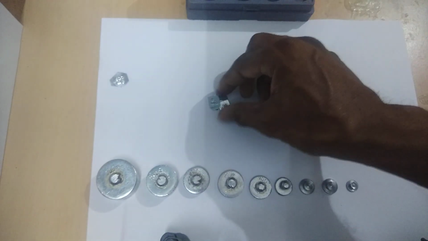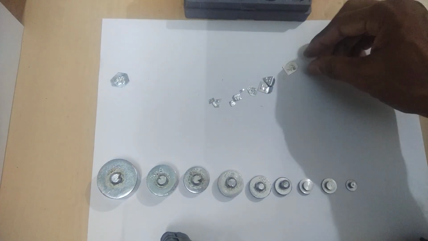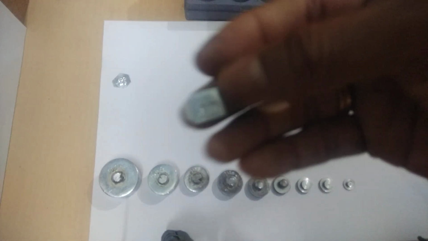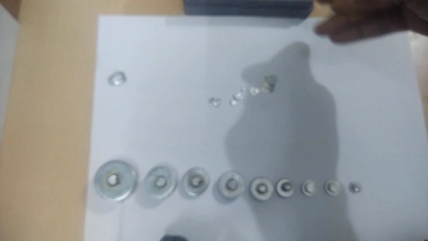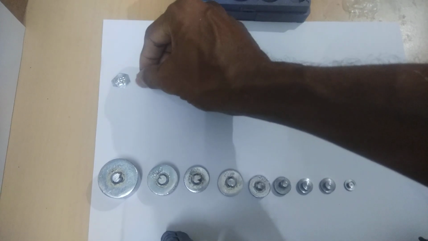Here you see it is 500 milligram, right? You see clearly it is 500 milligram. Here they put 500 milligram. Let us see other weights. Here you see this one is, you see clearly, 200 milligram. You see this one 200. 500 milligram, then again 200 milligram.